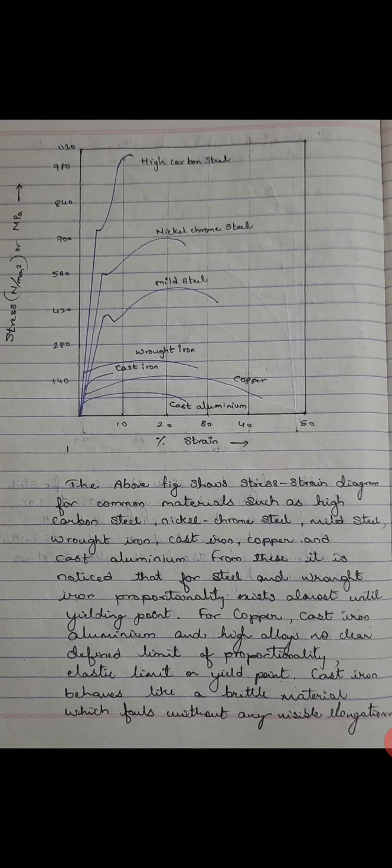Cast iron behaves like a brittle material which fails without any visible elongation.